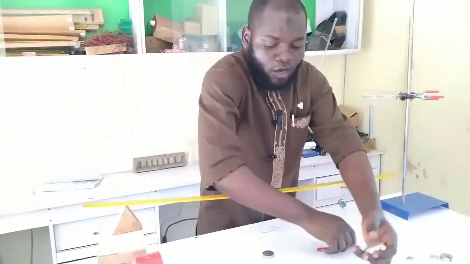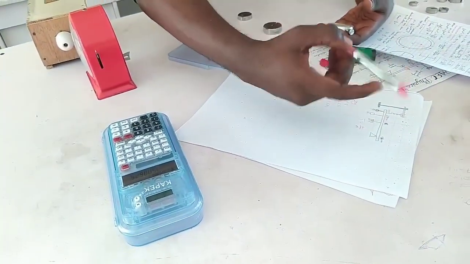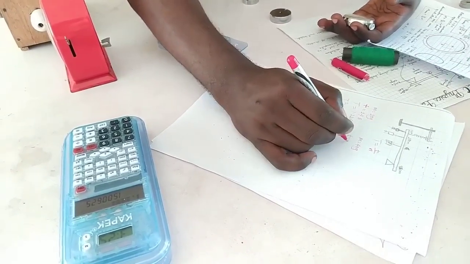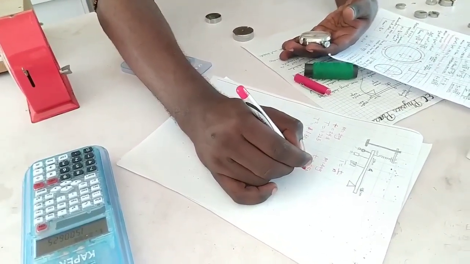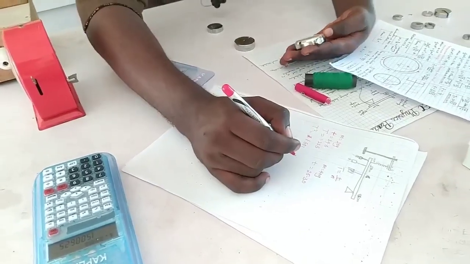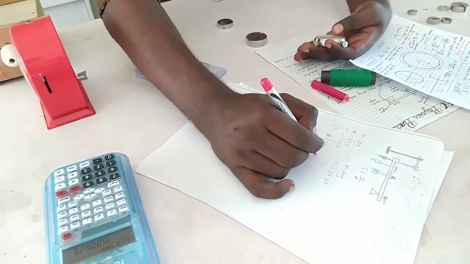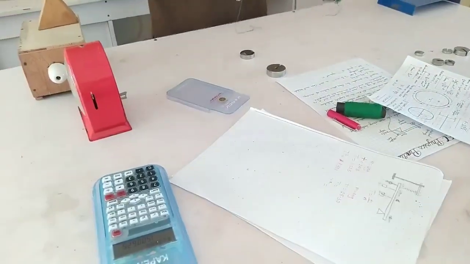I have that when the mass is 40 gram, my time is 25.30. Yeah, 25.30. Then I have my capital T and my T square, so I can do that later because of time.